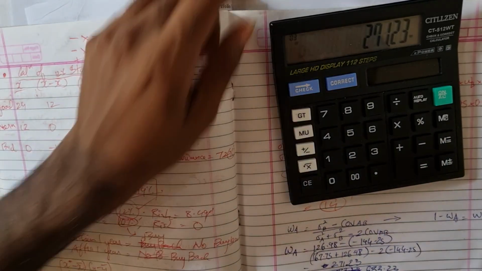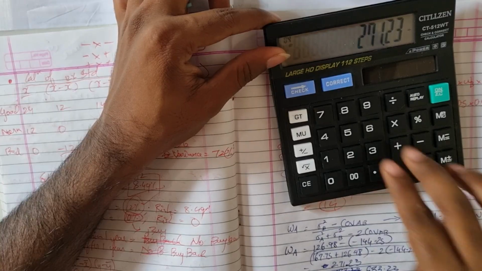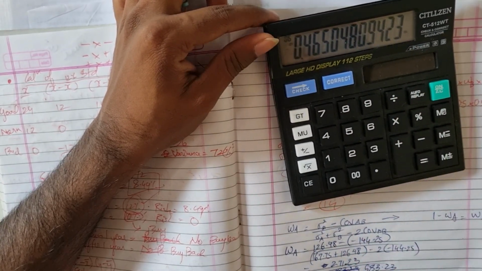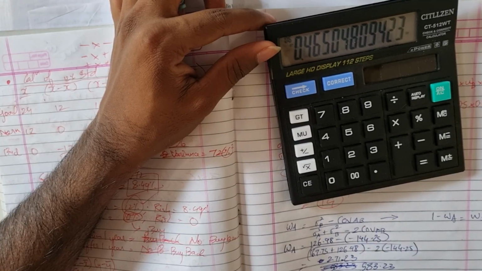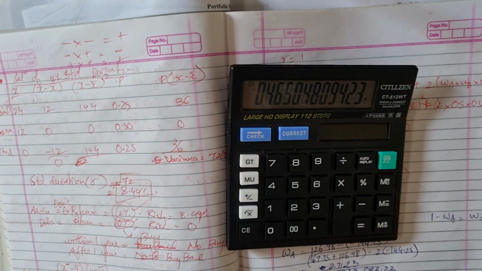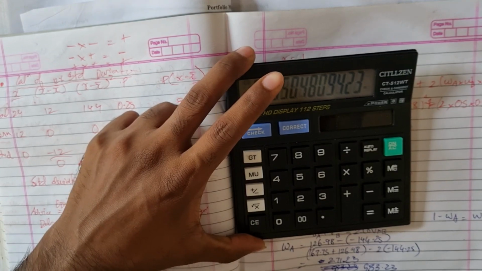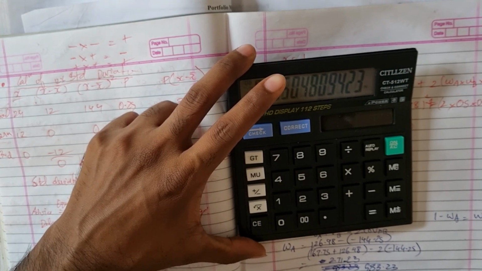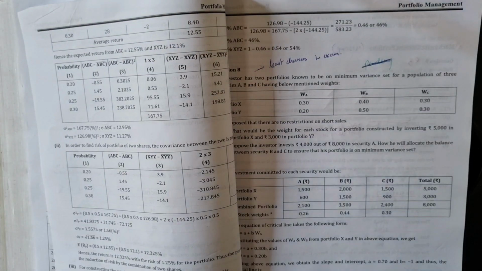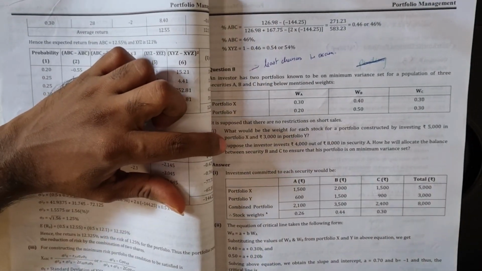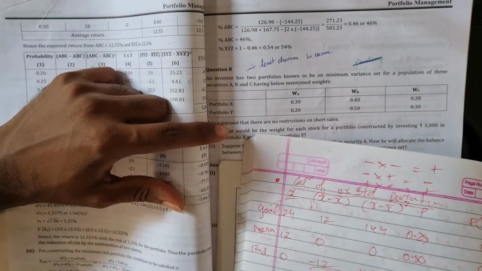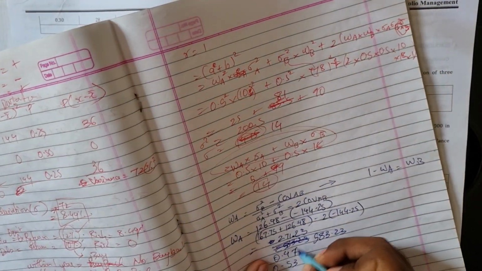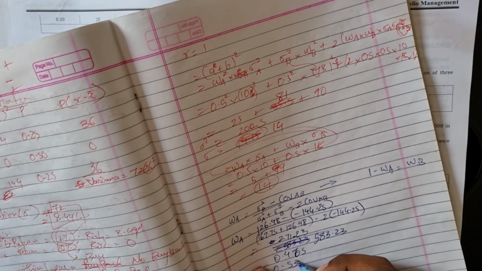Okay, so how much am I getting? Weight of A divided by 583.23. I'm getting 0.47, right? We can round it off to 2 decimals. Okay, weight of A is 0.47, weight of B is equal to 0.53. Right, is that the answer? It should be the answer. Okay, 0.46 or 54, we are quite close.